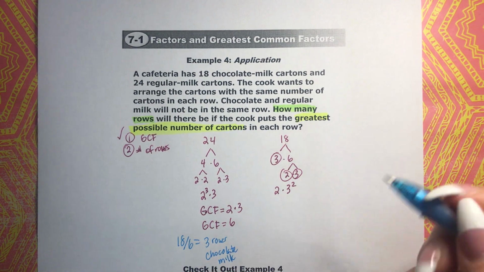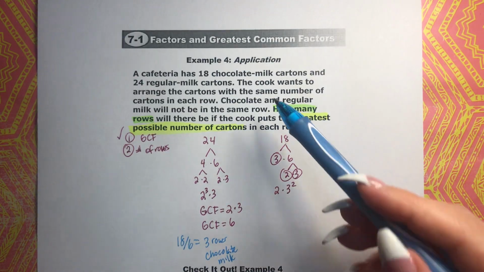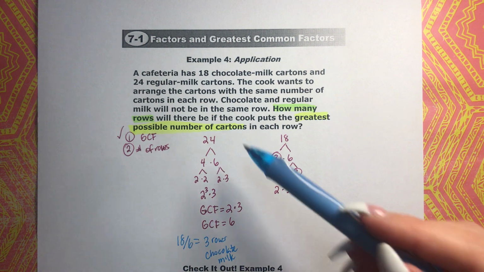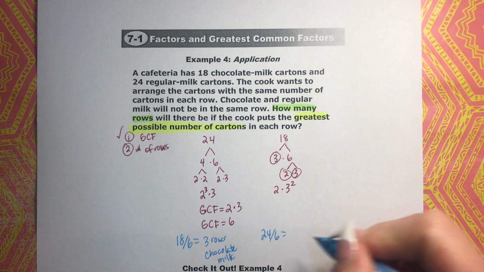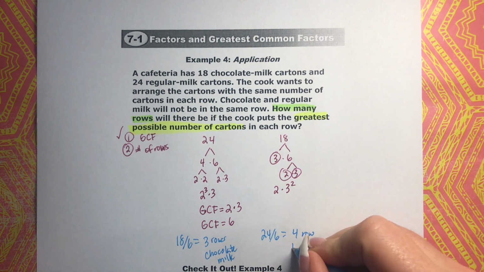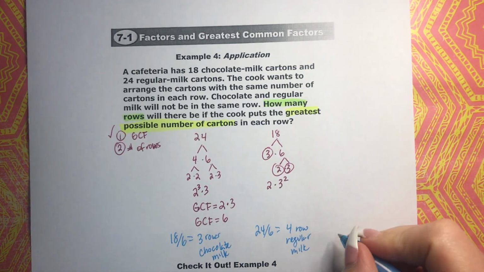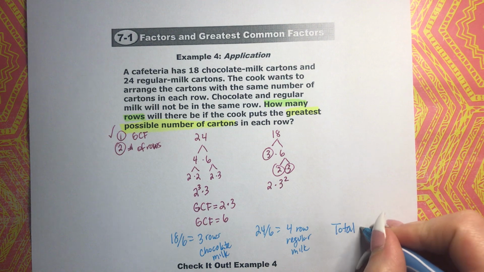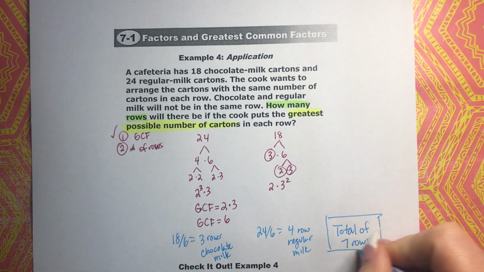And then how many rows of the regular milk? 24. If there's 6 in a row, then it's going to be 24 divided by 6, which is 4. So 4 rows of regular milk. And then what was the total? Just 3 plus 4, so it's a total of 7 rows. So that is the answer.